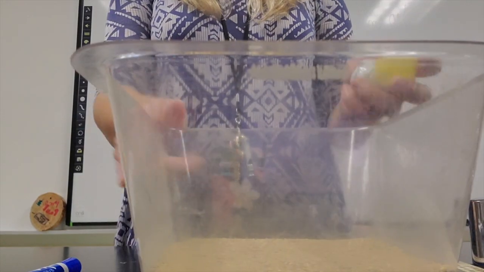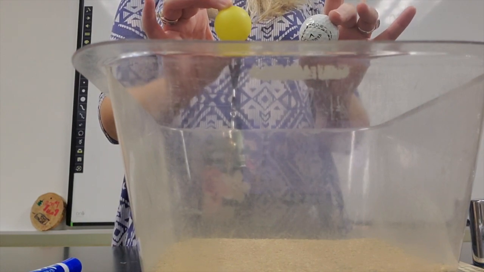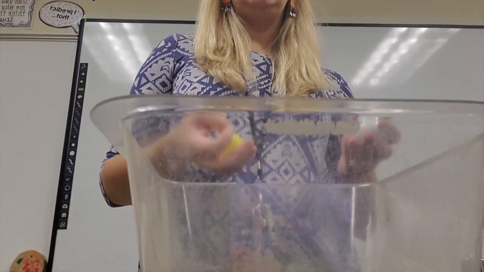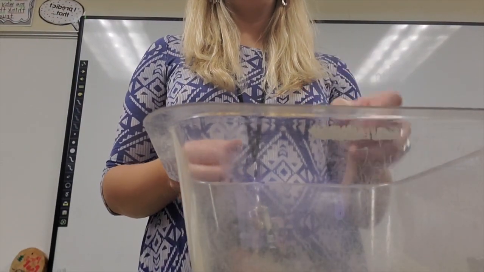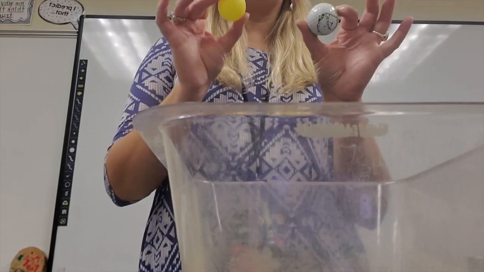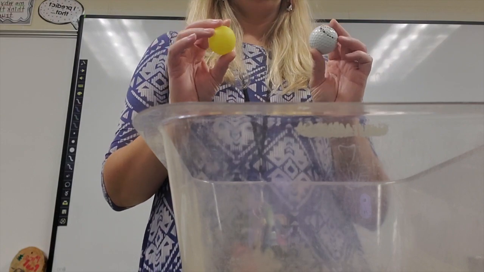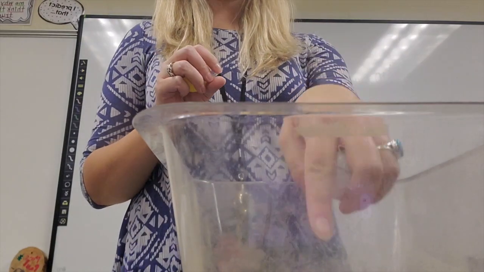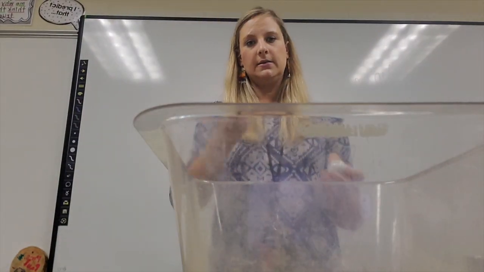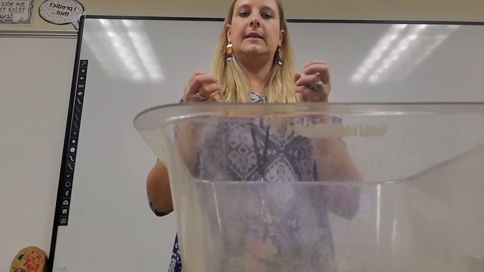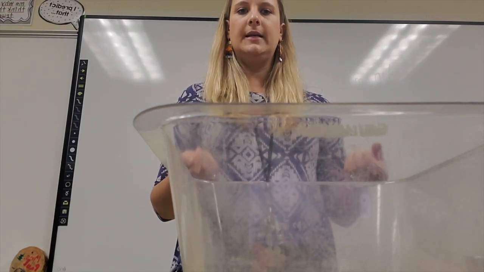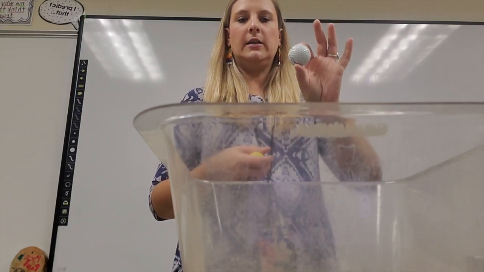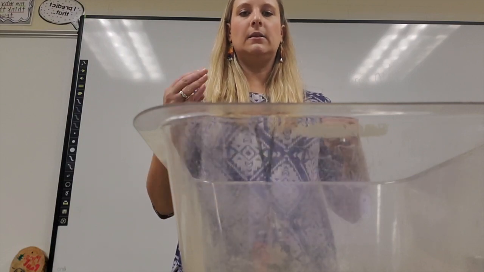All right, so now we're going to look at our ping pong ball and our golf ball. And we're going to try to decide if the mass, the heavier object, has more kinetic energy or less kinetic energy, or is it the same for both of the different balls? For this, we're going to be dropping them at the exact same height, and we're going to look at the indent that it makes in the sand. If there is a bigger indent, a deeper or wider indent, then that means there was more kinetic energy. As the ball was falling, it had more energy to create this larger indent.